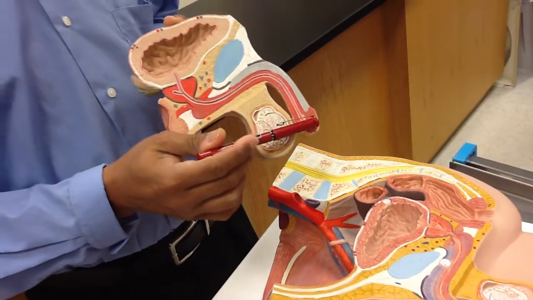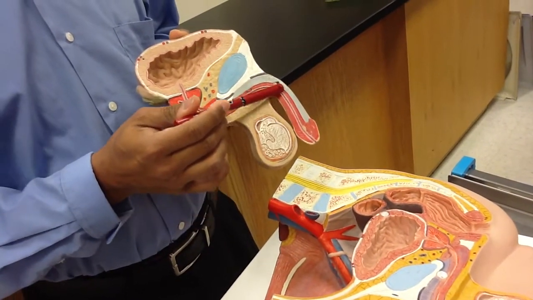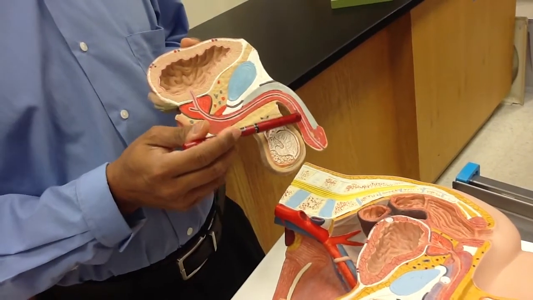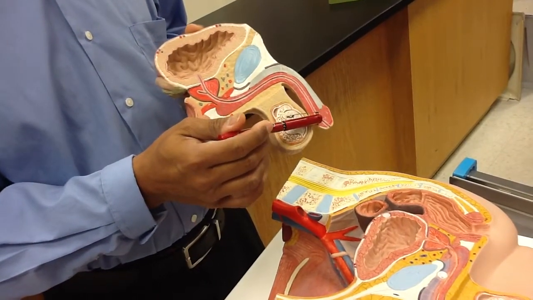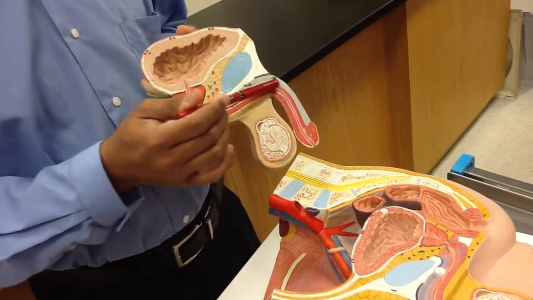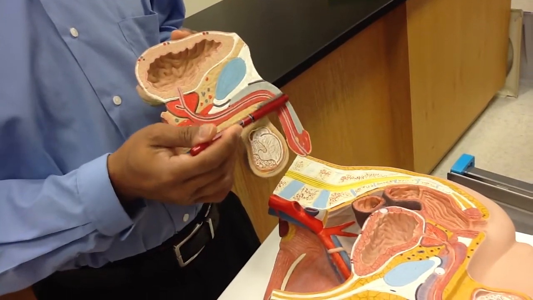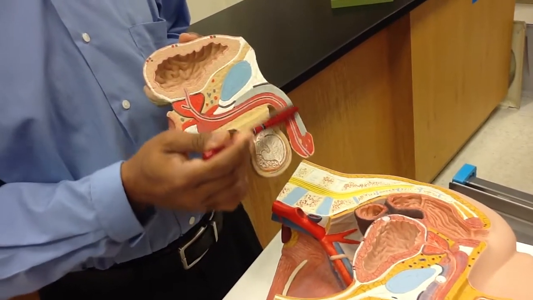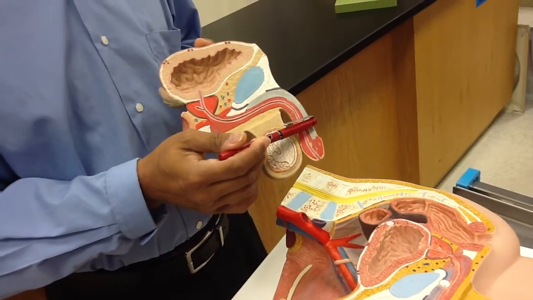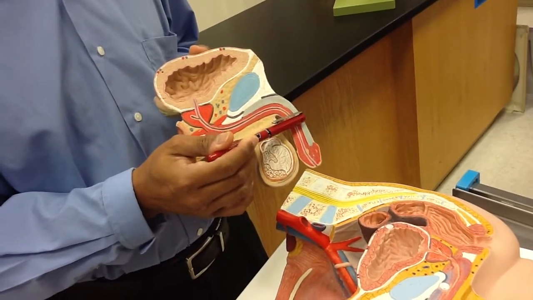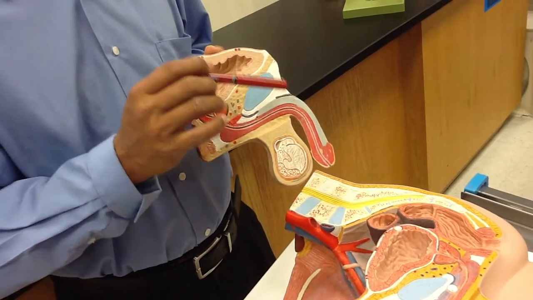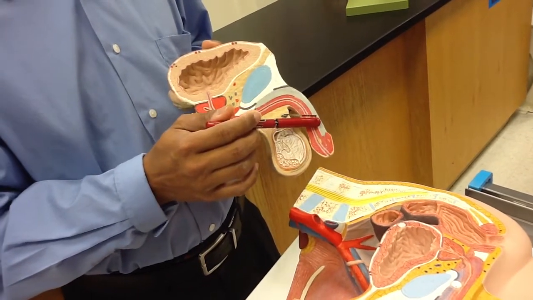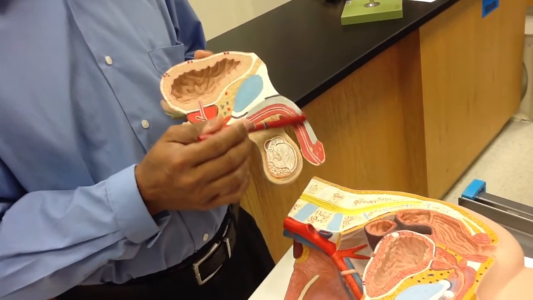Okay, so the penis is made of erectile tissues. And there are two kinds of erectile tissues here. You have the corpus spongiosum, and you have the corpus cavernosa. So the corpus cavernosa is dorsal. And there are actually two columns of the corpus cavernosa.